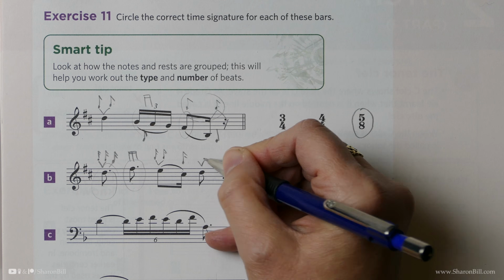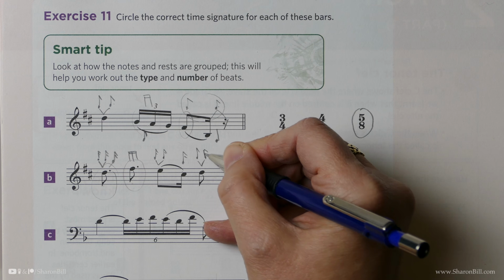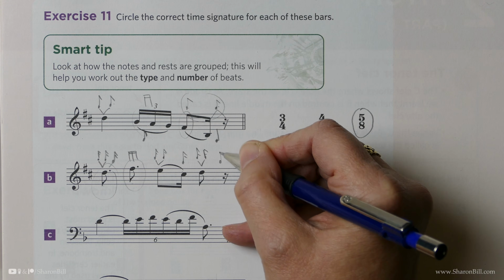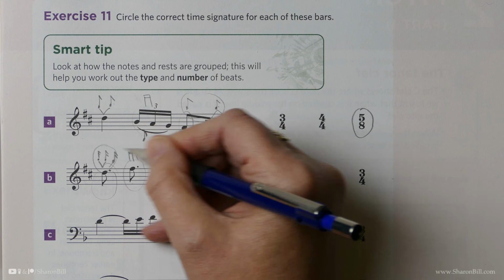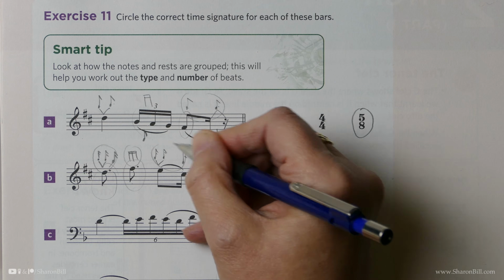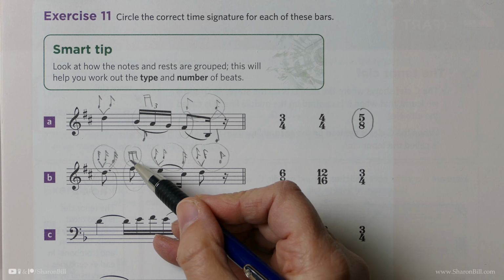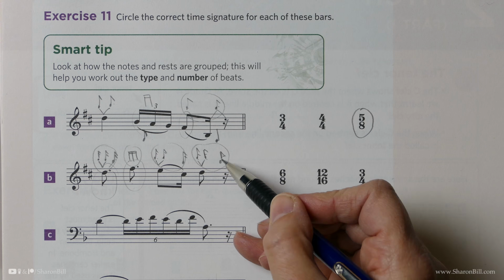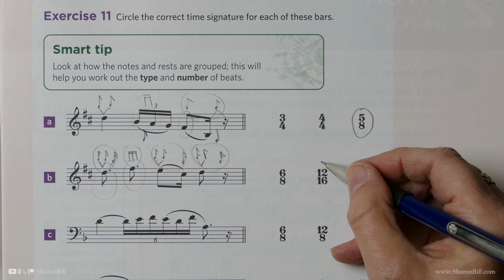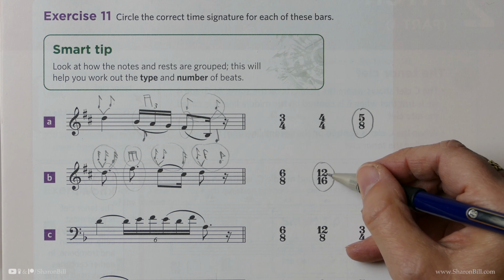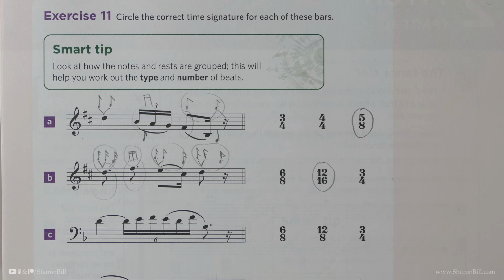So 1 quaver again divides into 2 semiquavers and a semiquaver rest. So we've got 1, 2, 3, 4 groups of 3. 1, 2, 3, 4, 5, 6, 7, 8, 9, 10, 11, 12 semiquavers, 12 over 16, which is quadruple time in compound time.